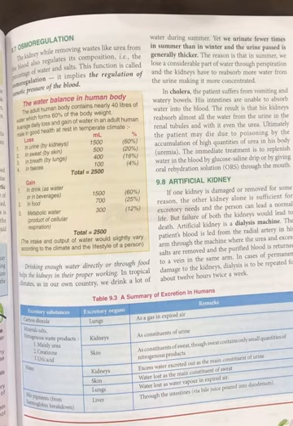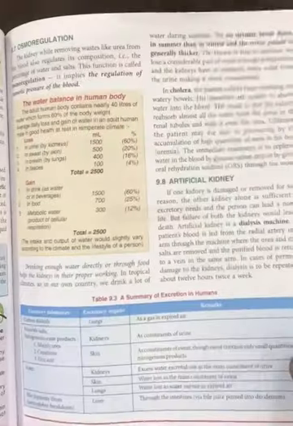Through the machine the urea and excess salts are removed, and the purified blood is returned to the vein in the same arm. So the blood of the person is taken out through the radial artery and passed through a machine, and that machine purifies the blood, and again the blood is put into the body of the person with the help of the vein in the same arm. And in cases of permanent damage to the kidneys, dialysis is to be repeated about 12 hours twice a week. So this is the way a person can manage, and the lesson is over.